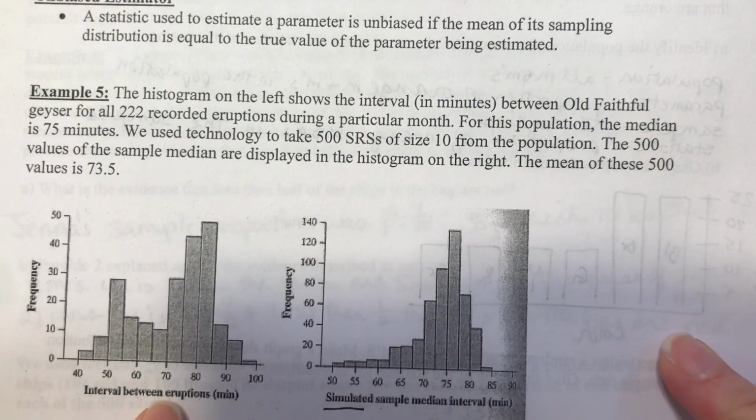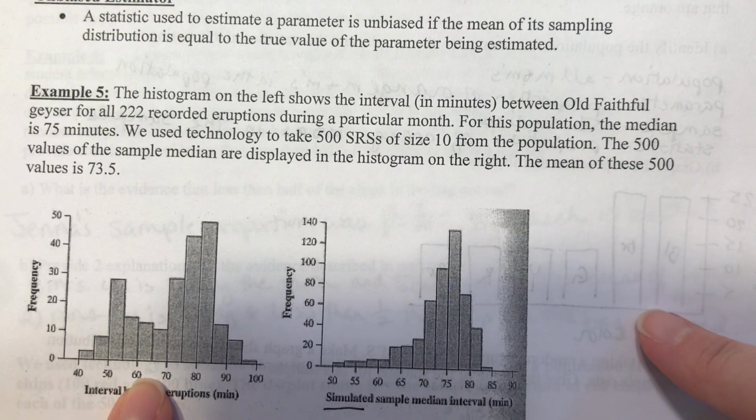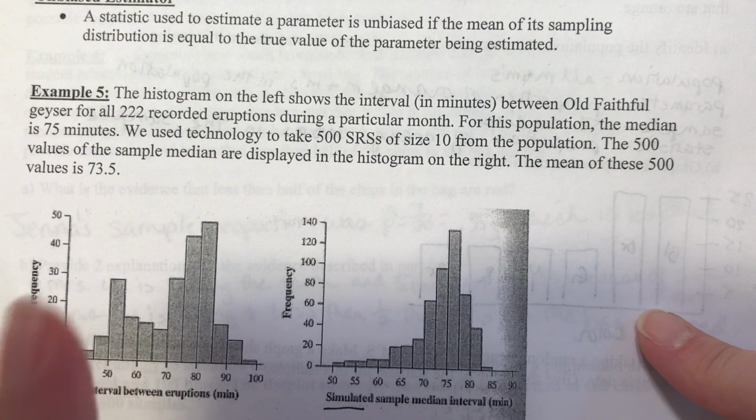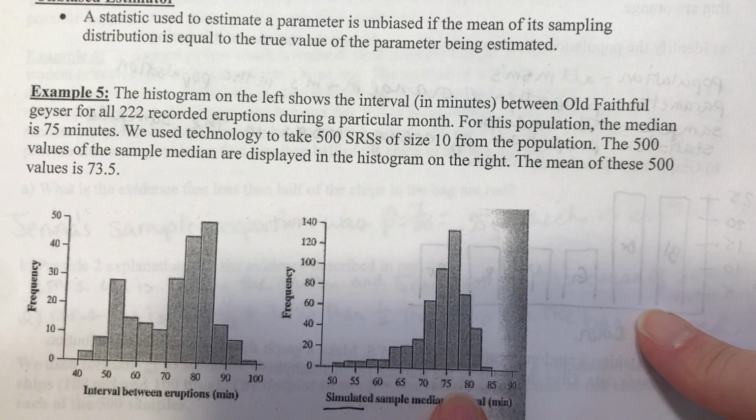So this one is the truth, right? There's 222 recorded eruptions. The median of those 222 eruptions was 75. This is 500 samples of size 10 simulated, and then they graphed all those medians of the samples, and then they took the average of those sample medians.